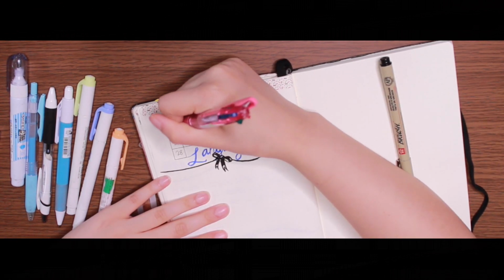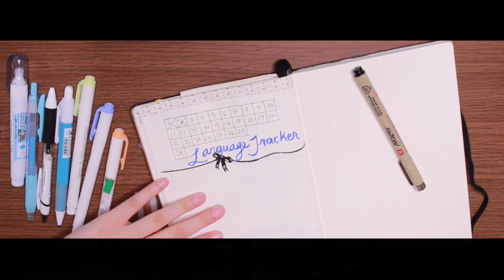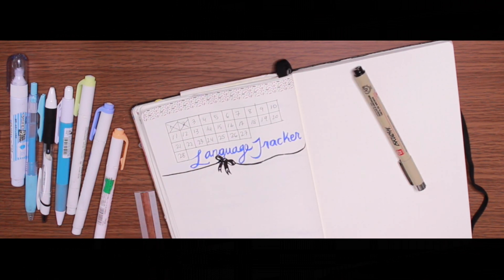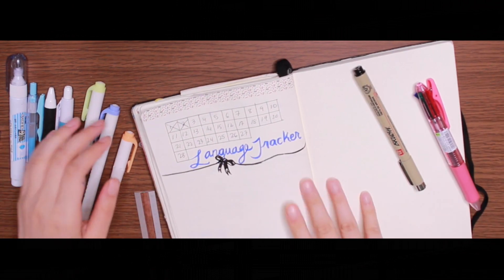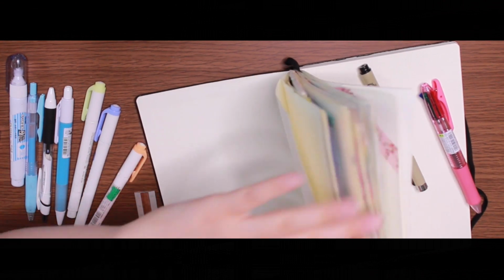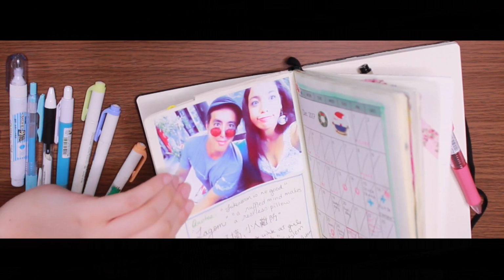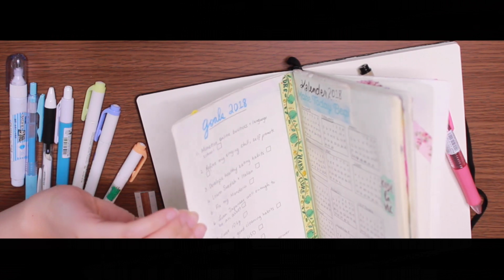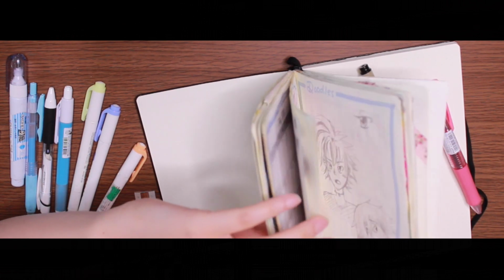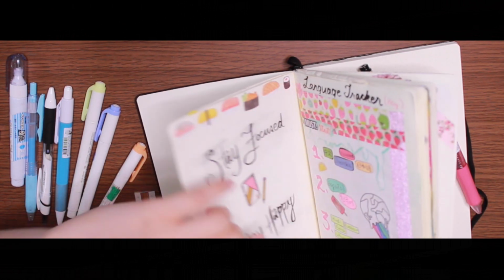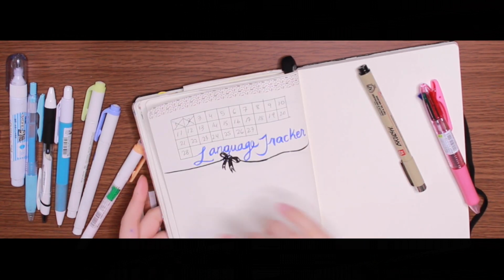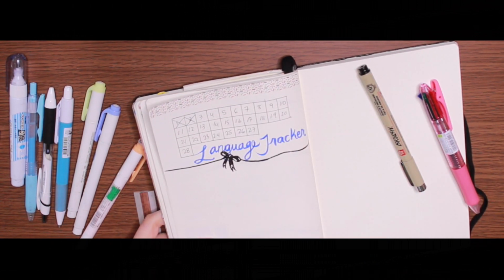So 1 and 2, I already didn't do anything. 3, 4, 5. Let me think. I know I studied some Chinese recently, so I'm gonna put down Chinese. Sorry, this is just me catching up because I didn't have time to do this before. So Chinese is green. Do I have my green pen with me? It'd be tragic if I don't. Oh, I do. Good.